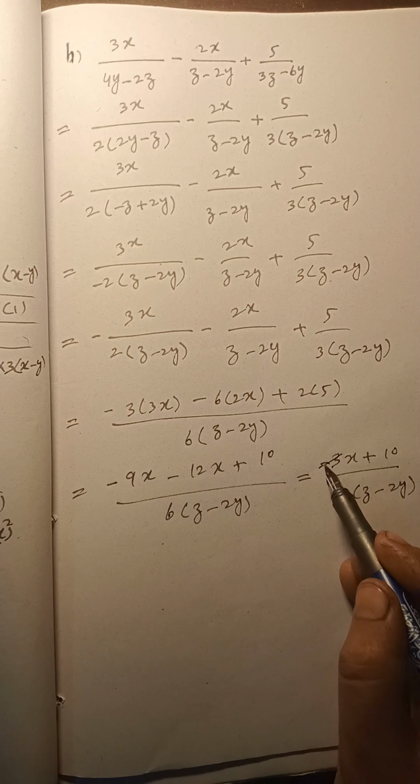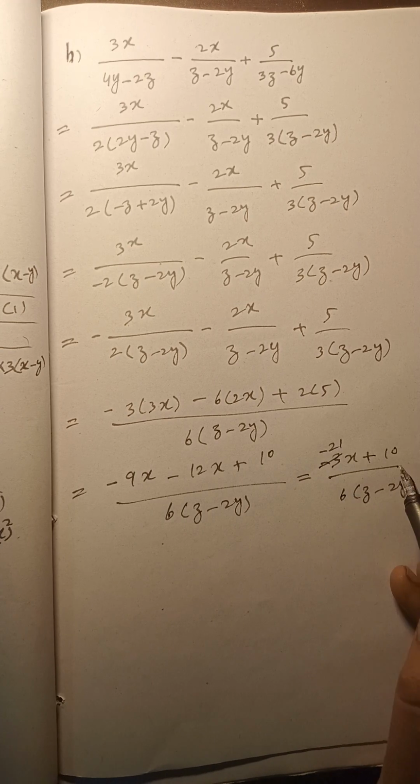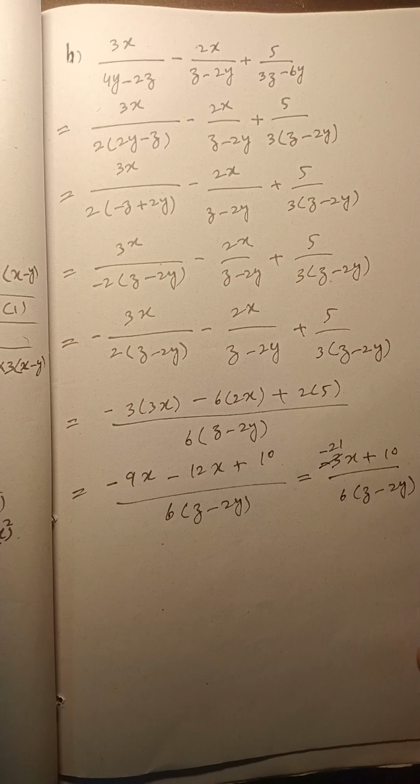We will write here minus 21 and plus 10.